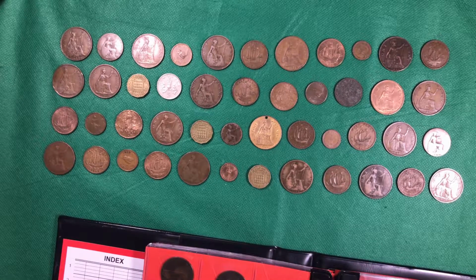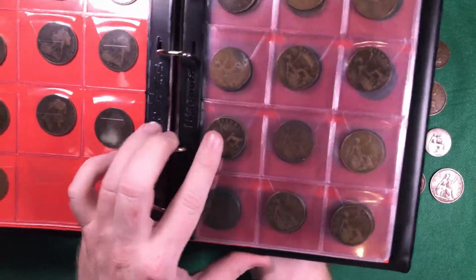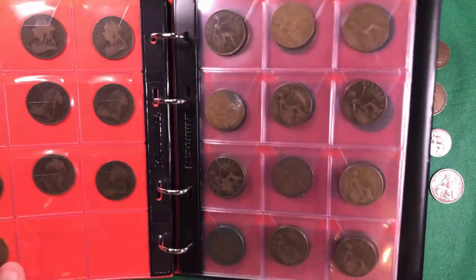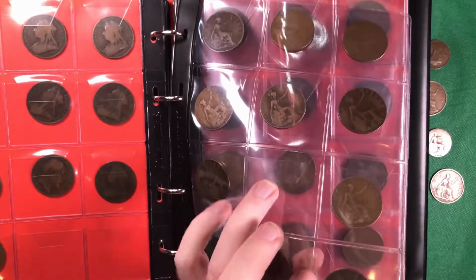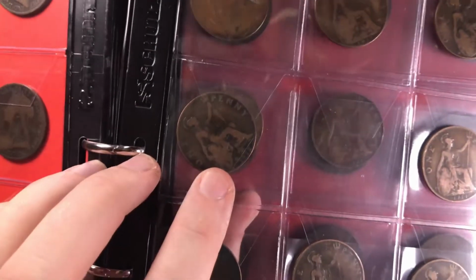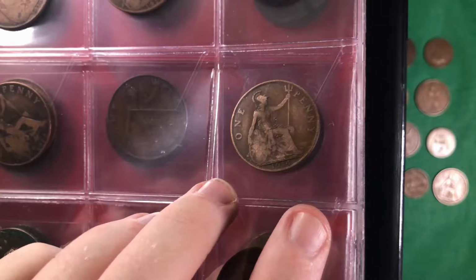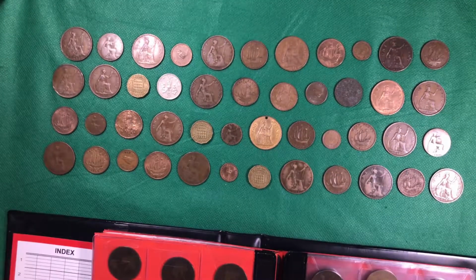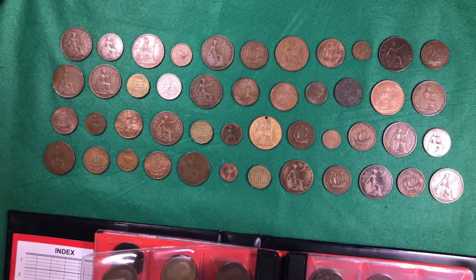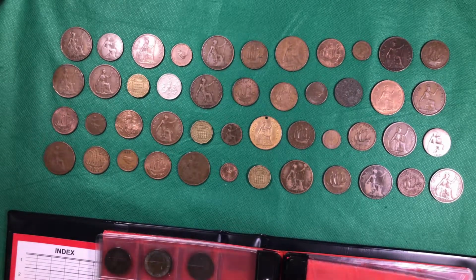So with 1913, you'll see there, on that page the only one we're missing is there. And obviously we've got 1912, 1914, so 1913 will finish that page. So that's great. That's the first page that we've managed to complete.